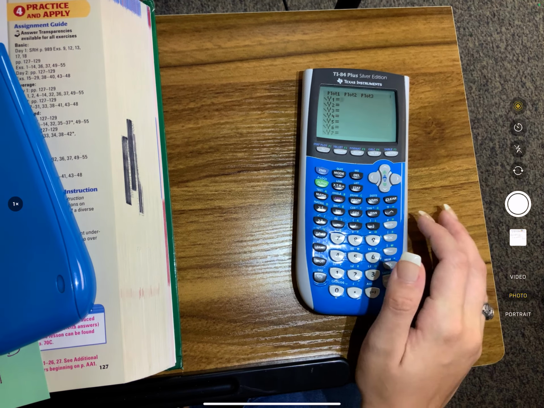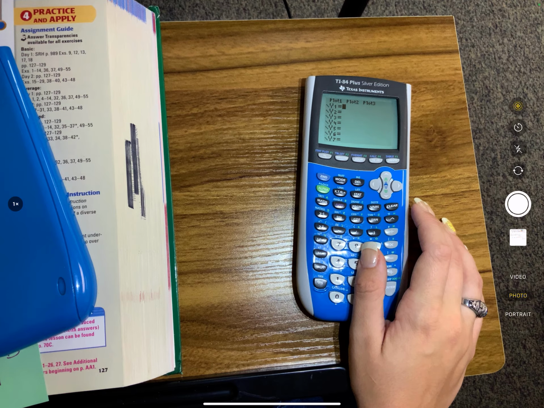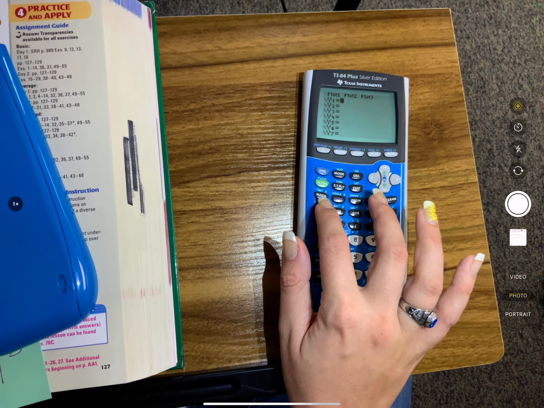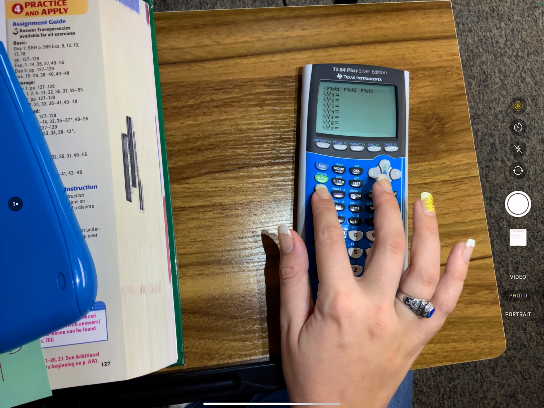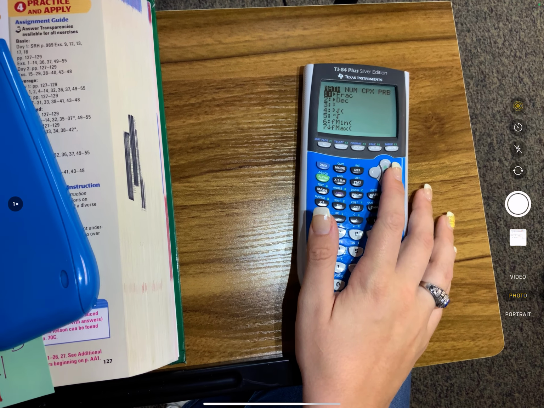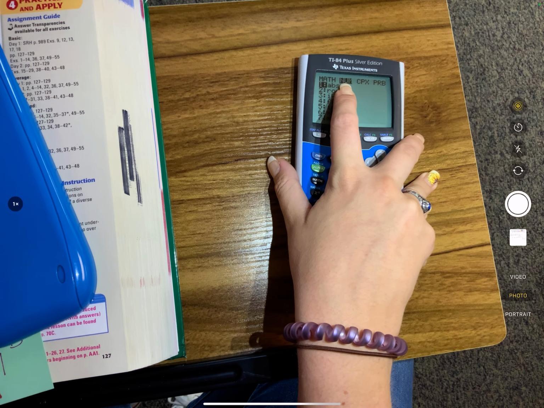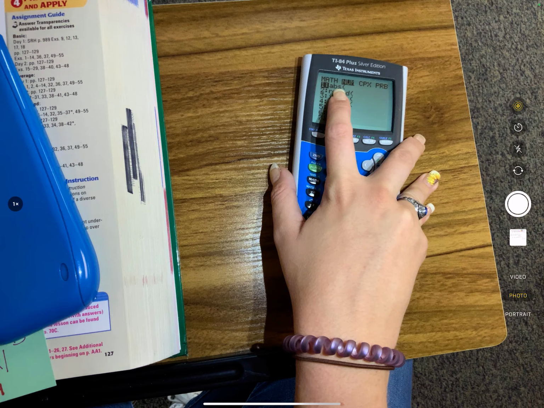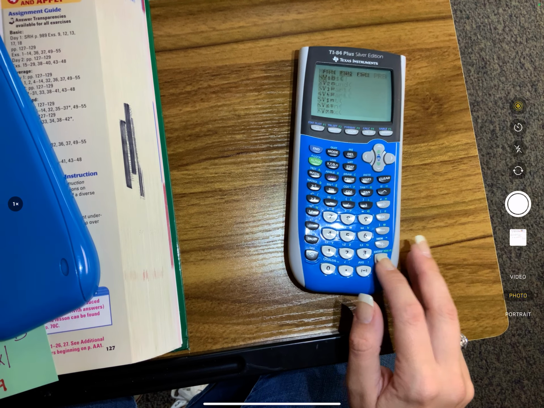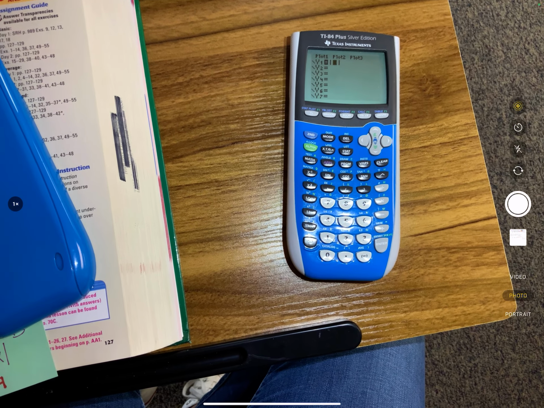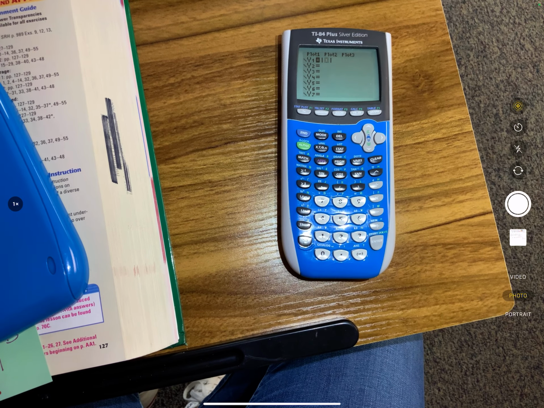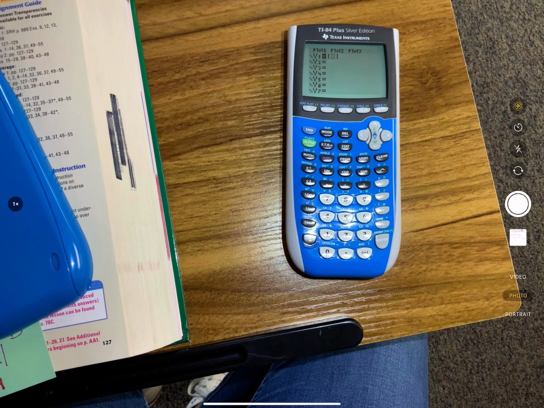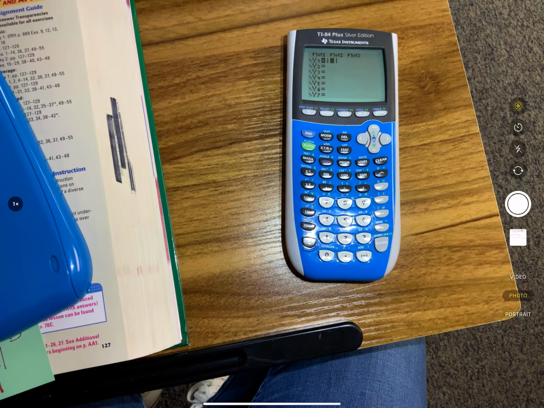All right, so then hit Y equals, and make sure those are all cleared. You're going to hit this Math button over here on the left-hand side. Arrow one to the right to where it says NUM. The first one says ABS, which means absolute value. When you hit that, it's going to put absolute value bars up there. Mine put ABS in parentheses. That's fine, it knows what it is.